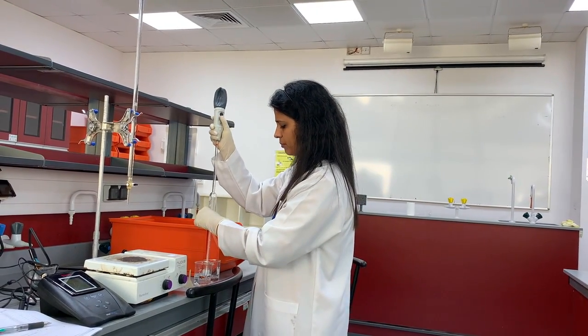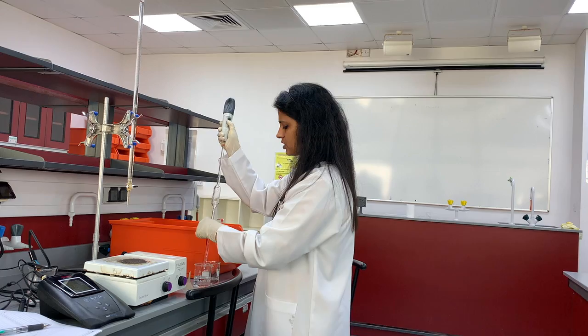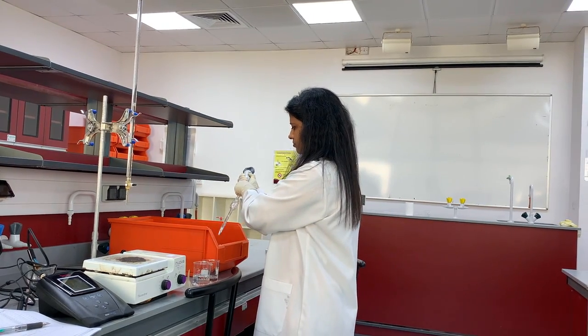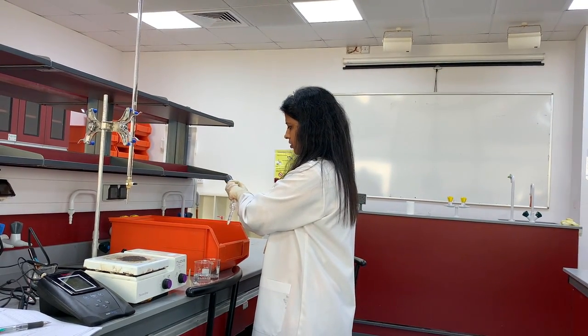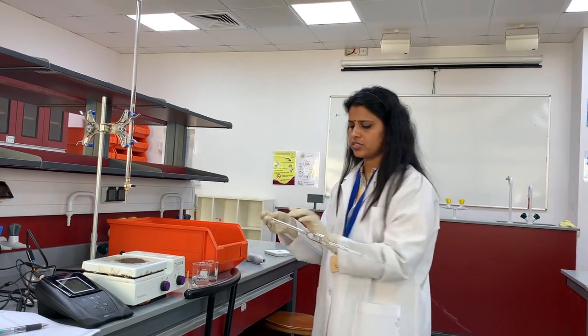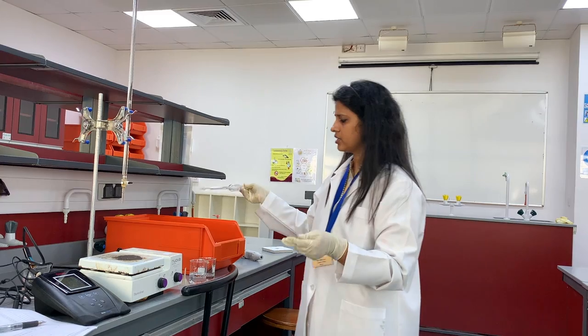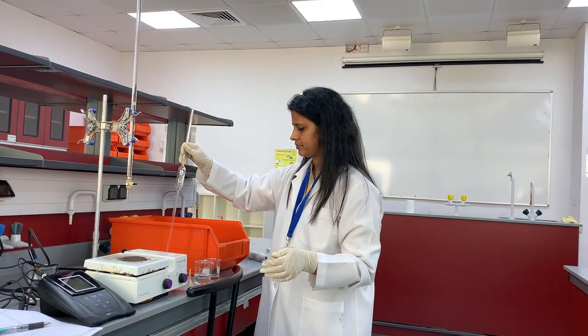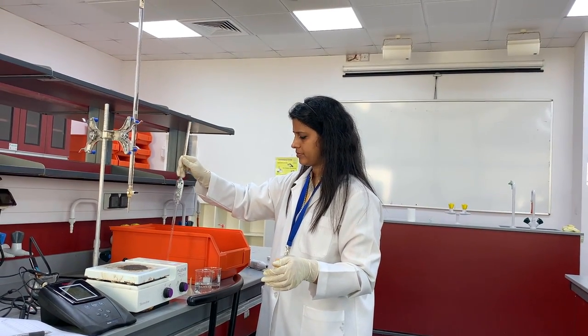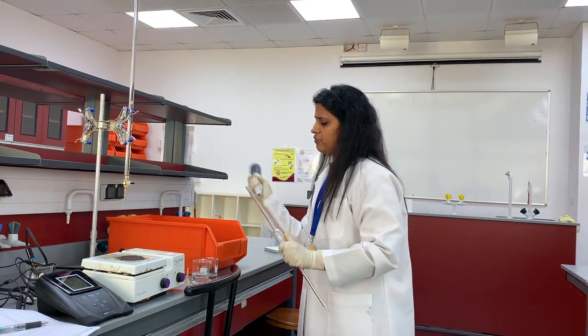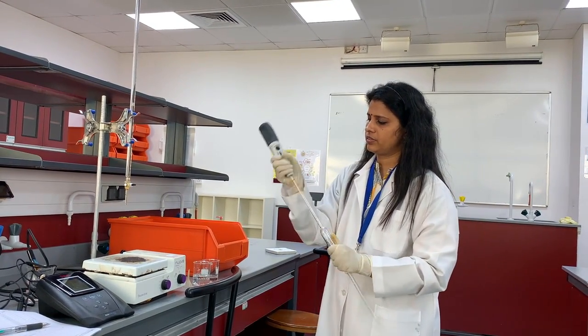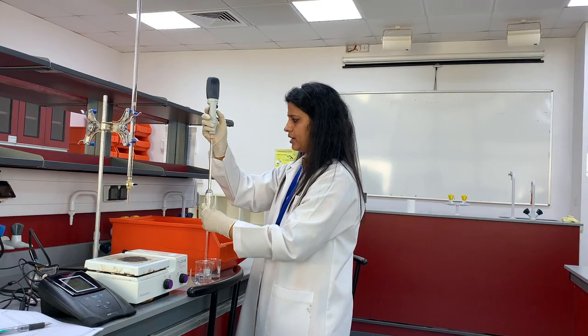Take 2-3 ml of weak acid, then rinse inside and throw this solution. Then fill with 50 ml.